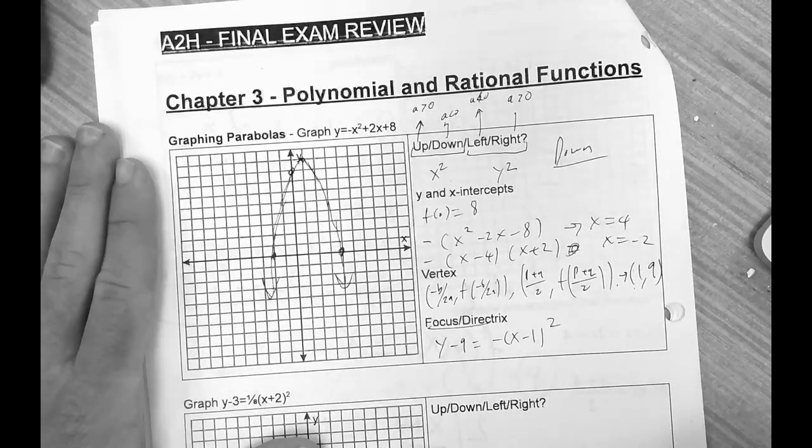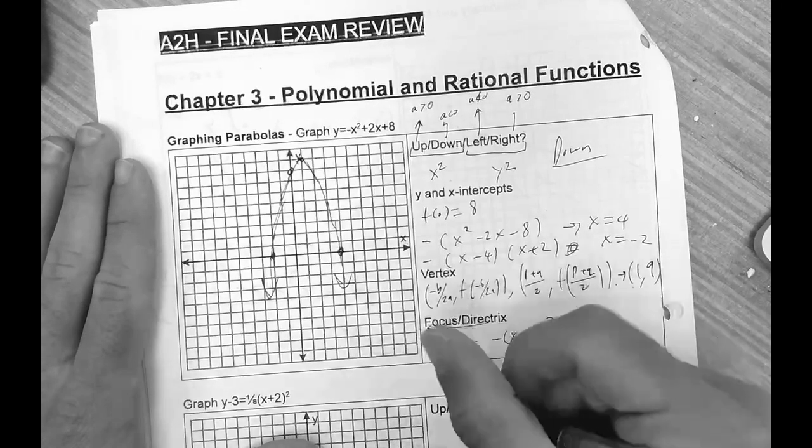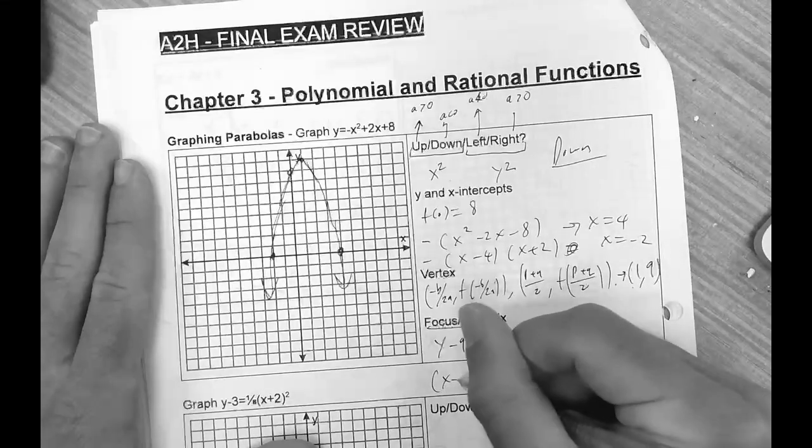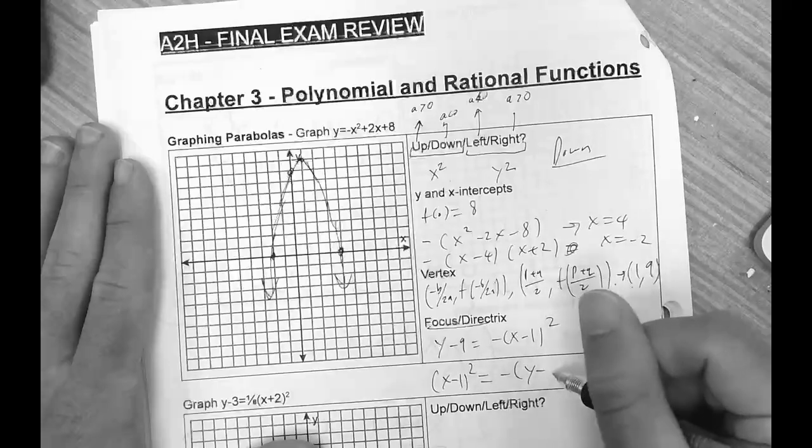When we write it in conic form, we have it the other way around, the way we learned it anyway. So it would be x minus 1 squared on the left. We're just going to switch these. And then on the right, negative y minus 9.